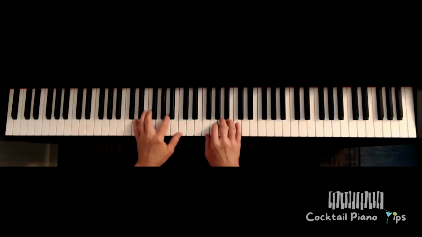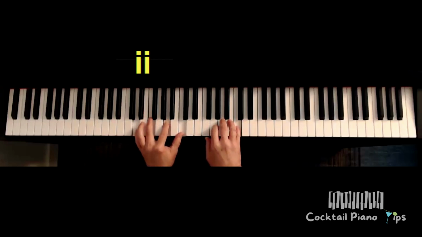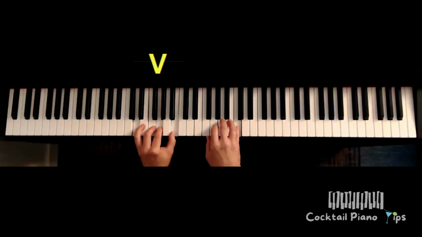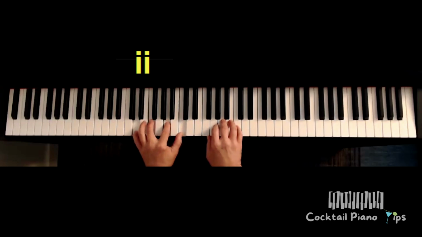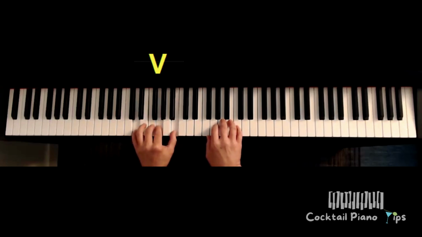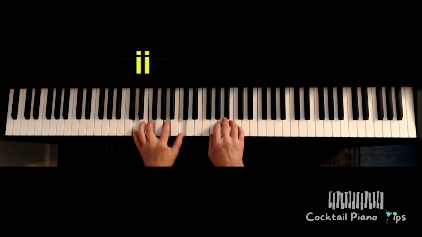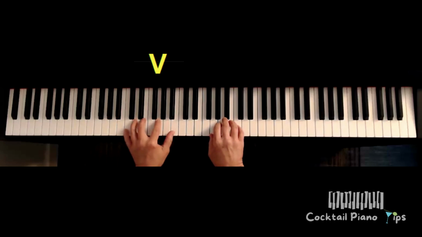See how that worked? The 2 chord was here. The D minor 7. The 5 chord is here. The G7. The 2 chord to the 5 chord. That is a 2-5 chord progression. You don't have to remember it right now, but if you're curious, right? Yes, a 2, 5, 1 chord progression. D minor 7 to G7 to C major 7. That's a 2-5-1 chord progression.